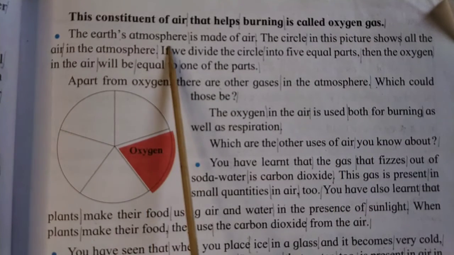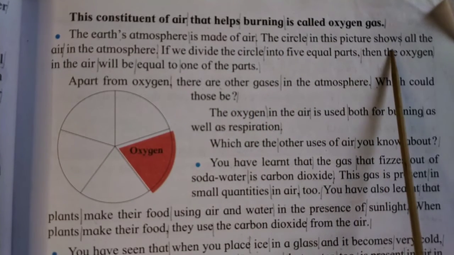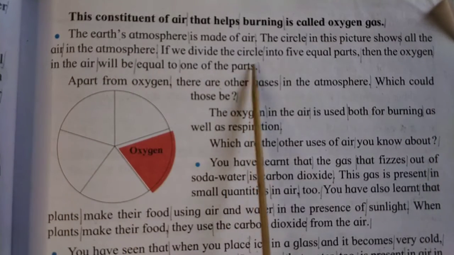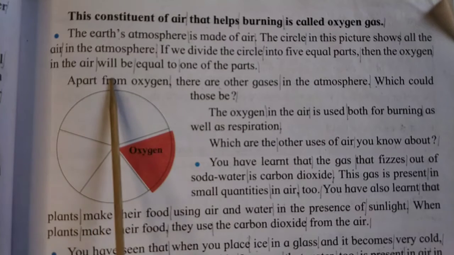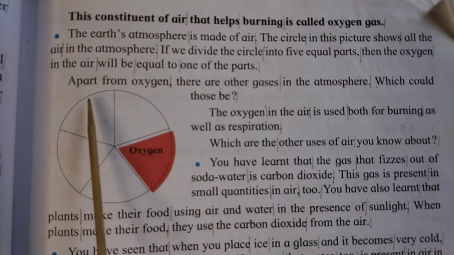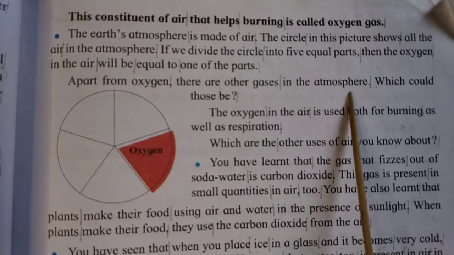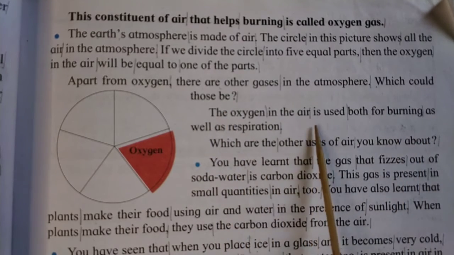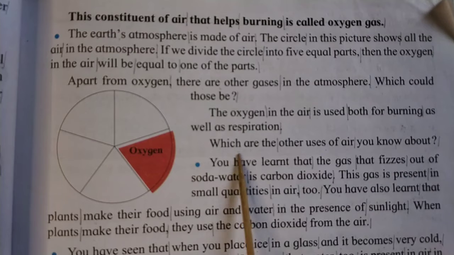The Earth's atmosphere is made of air. The circle in this picture shows all the air in the atmosphere. If we divide the circle into 5 equal parts, then the oxygen in the air will be equal to one of the parts. Apart from oxygen, there are other gases in the atmosphere. Which could those be? The oxygen in the air is used both for burning as well as respiration. Which are the other uses of air you know about?